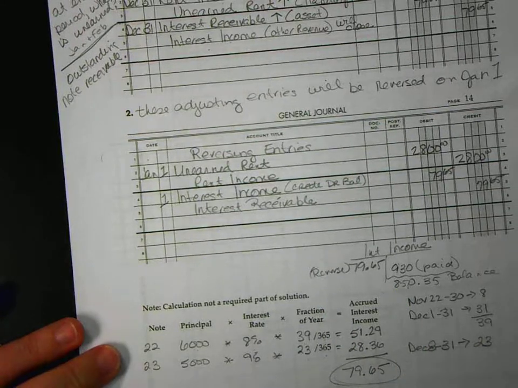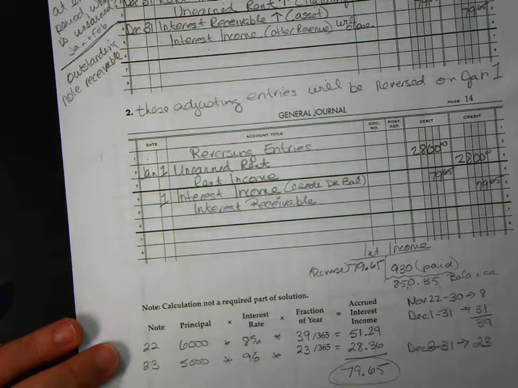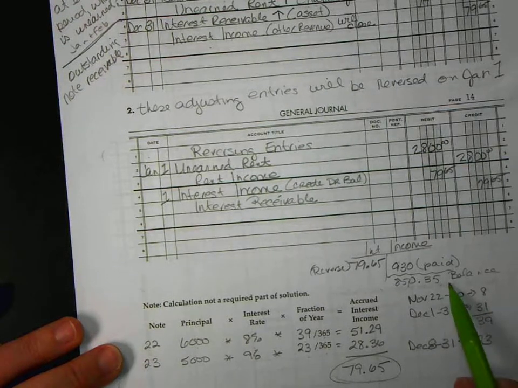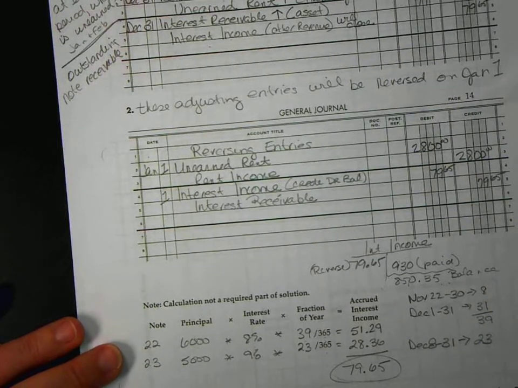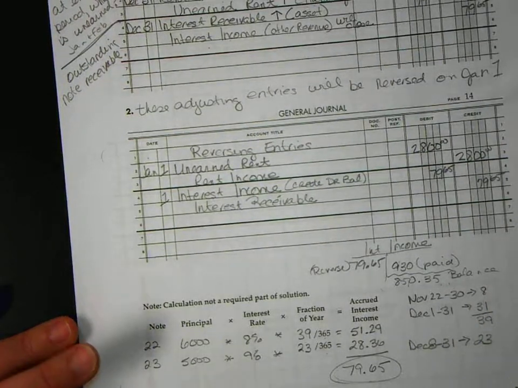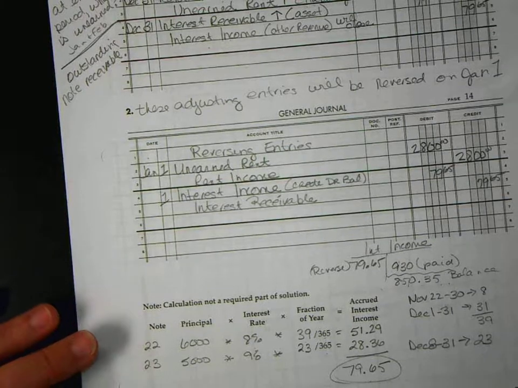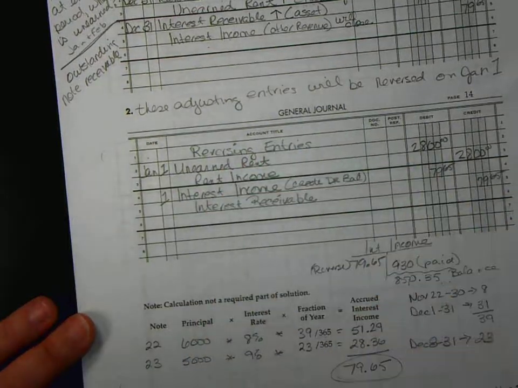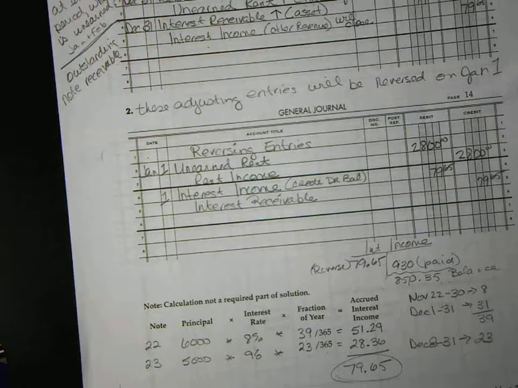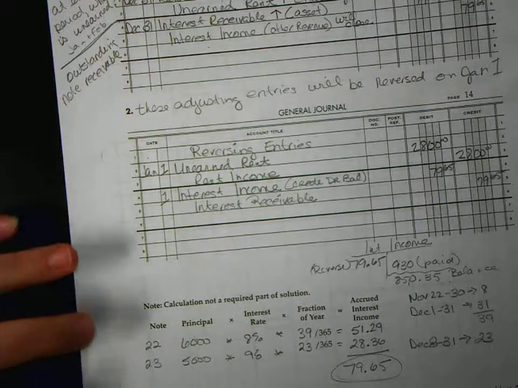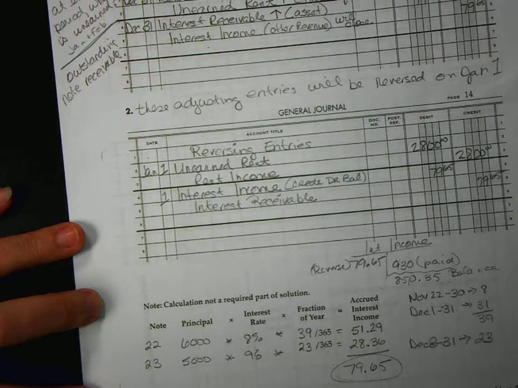Okay, so hopefully you're getting to where you can wrap your head around reversing entries and how some of this works. It takes a little time. I understand it a lot better now than I did when I looked at it first. And maybe you don't get it now, but if you're going on to do some college accounting, then hopefully it'll click for you when you get through it that way.